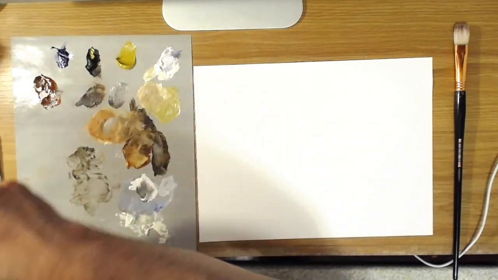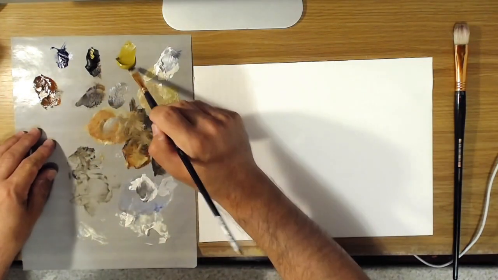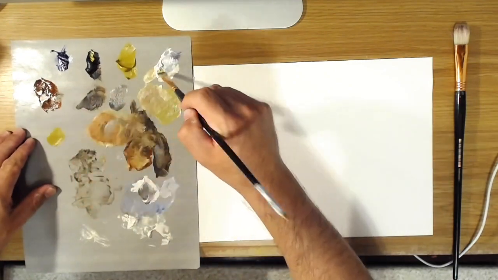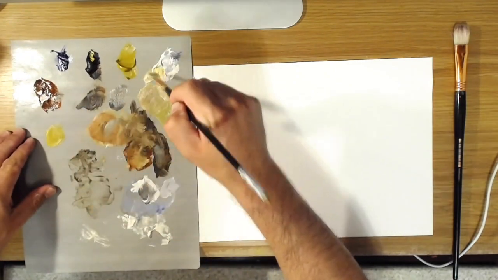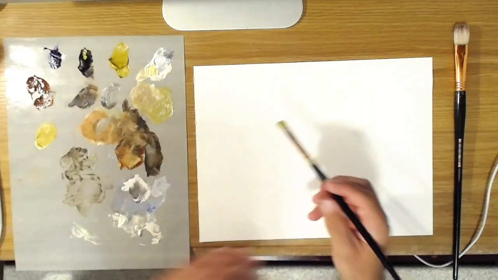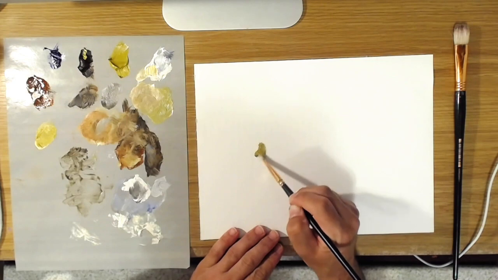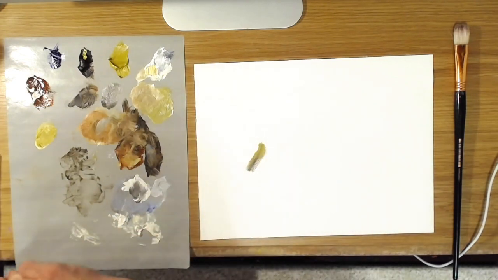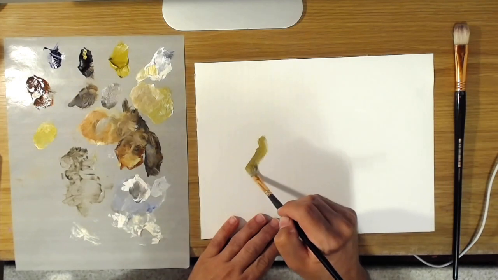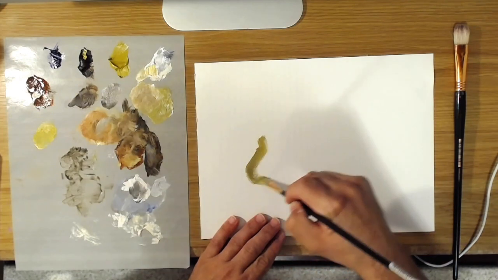I'll do an example. Let's say they're doing a still life and they're painting a pear. We'll just roughly paint in the shape of a pear here.